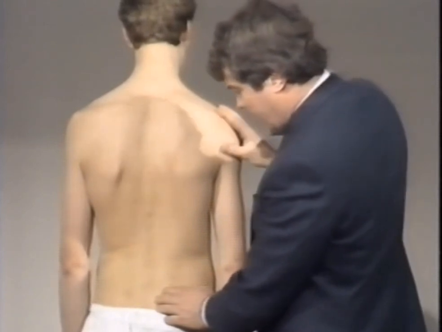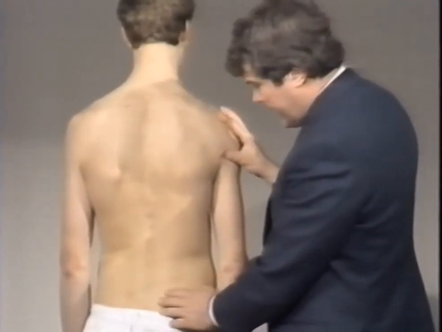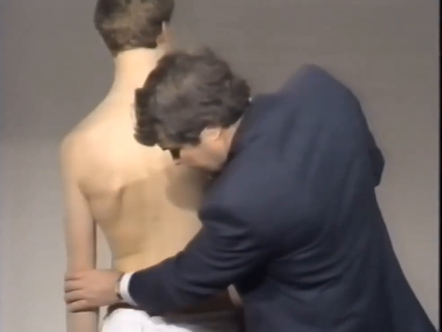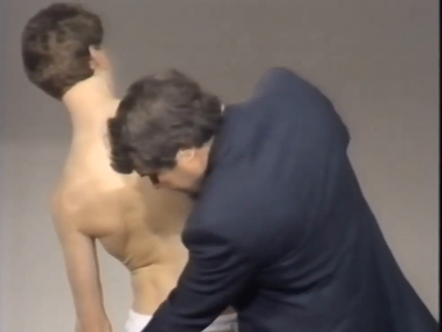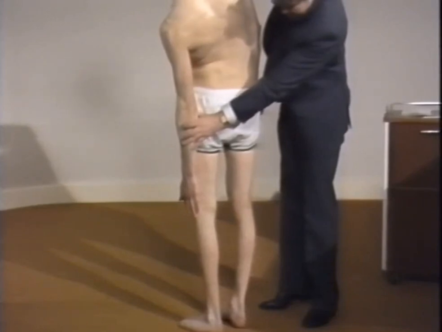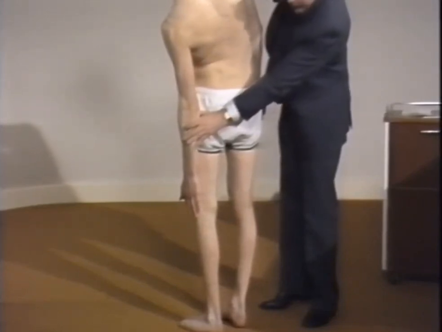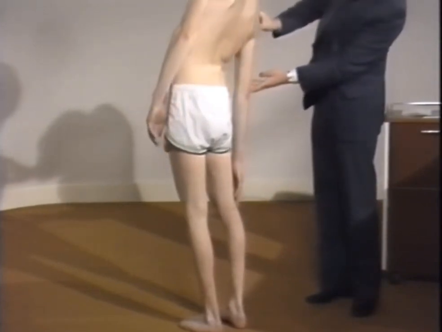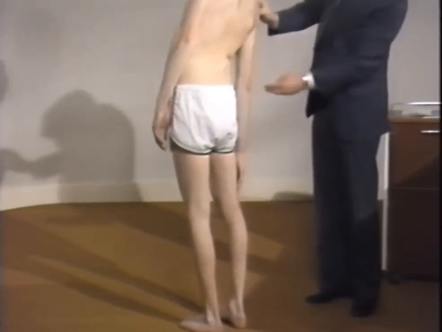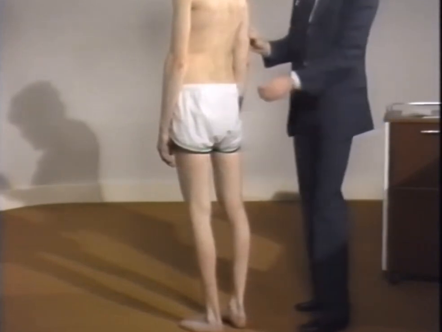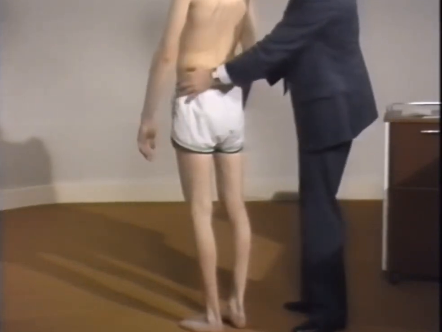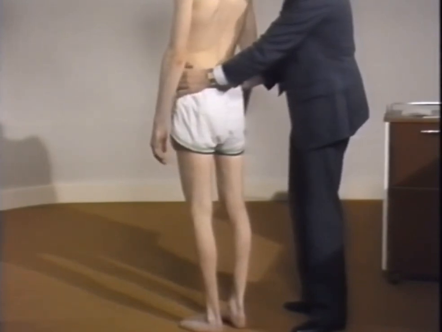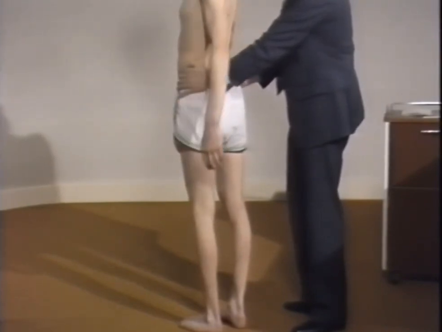We then test lateral flexion of the lumbar spine to the left side and the right. In this case, to the left side, and we see how far down the leg he can bring his fingertips to lie, normally to just below the knee joint level, and similarly on the right side. And then finally, we test rotation of the spine by stabilizing the pelvis and asking the patient to twist, first of all to the left and then to the right.